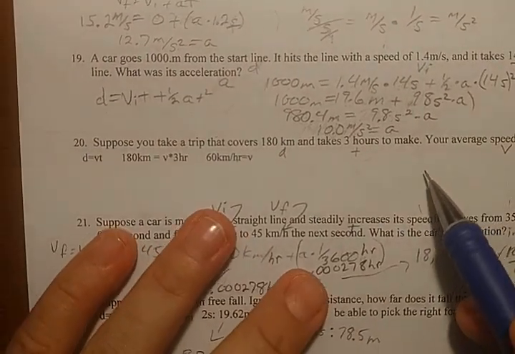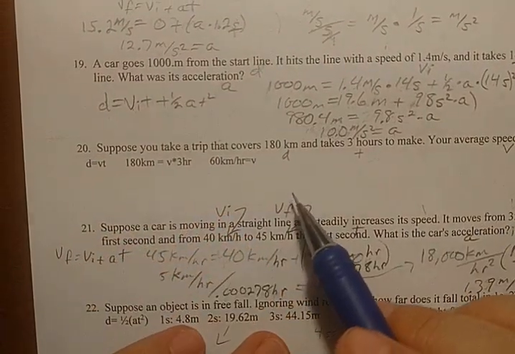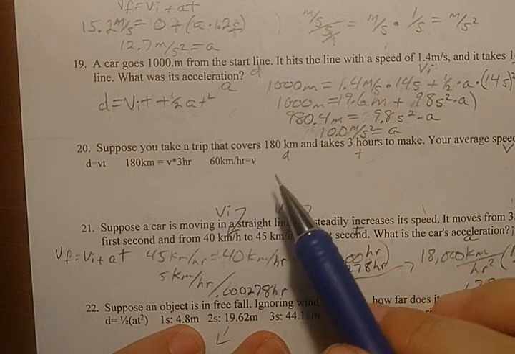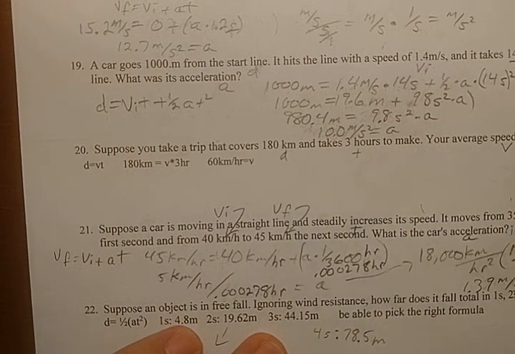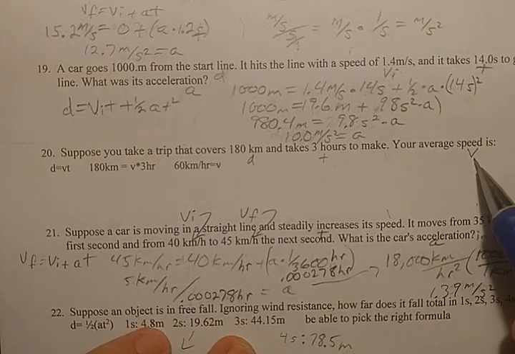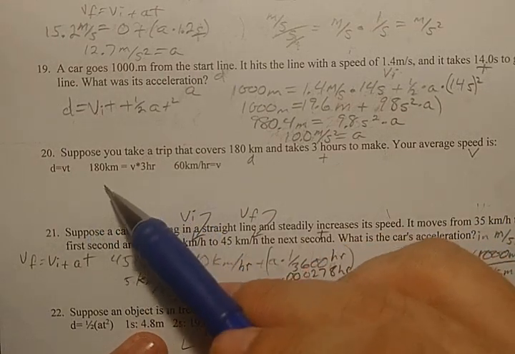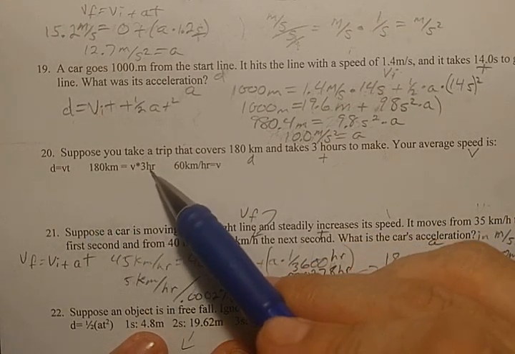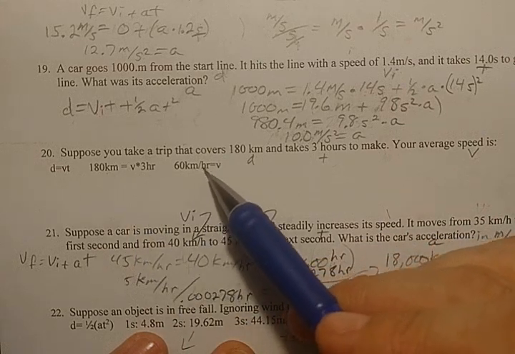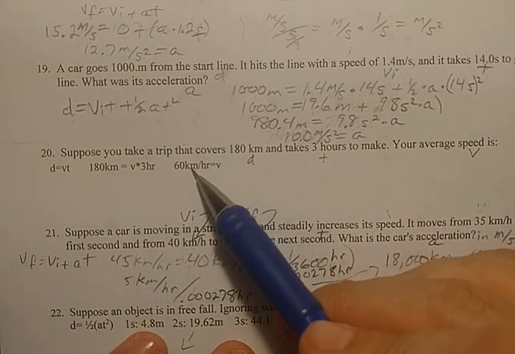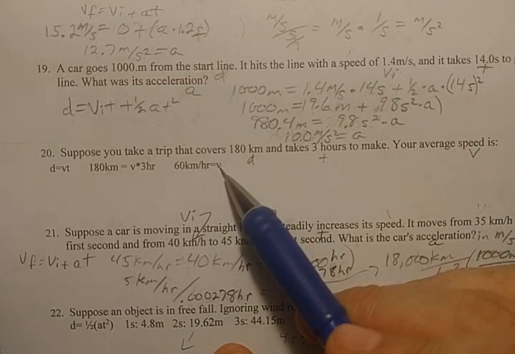On 20, it's pretty simple. I left it in just to give people almost like a free layup here. That's a distance, that's a time, and we want your average velocity. So there's our simple formula. Put in distance, time, and divide. Nothing cancels out in the units. You should have distance per time for a velocity.